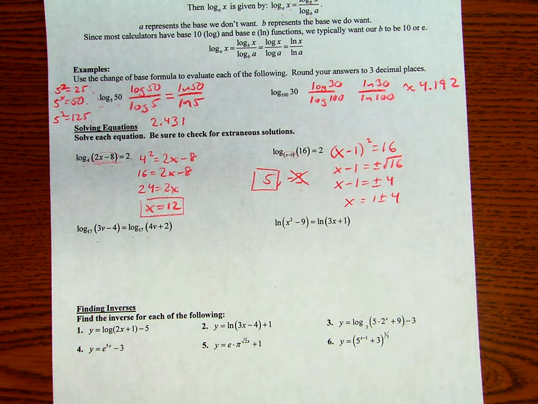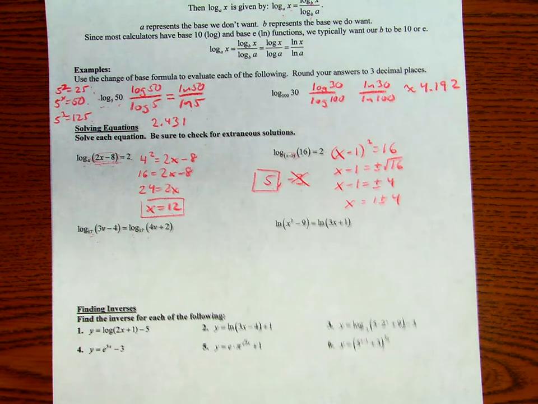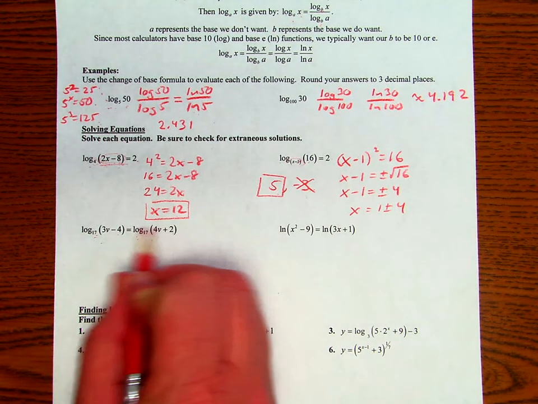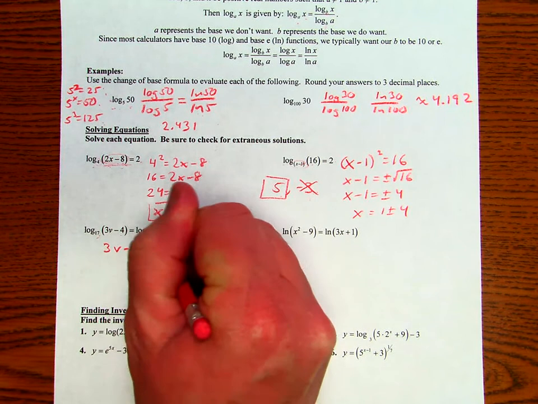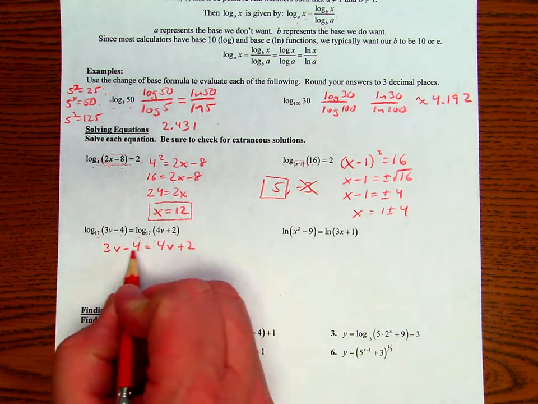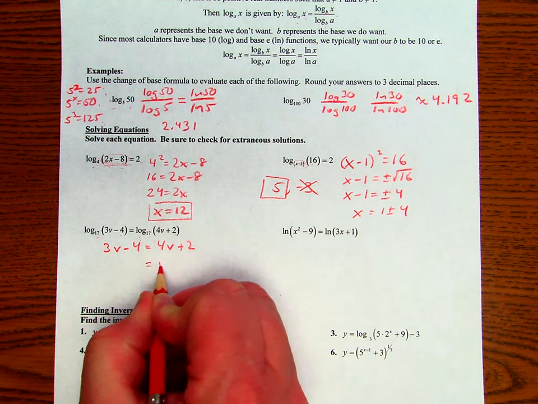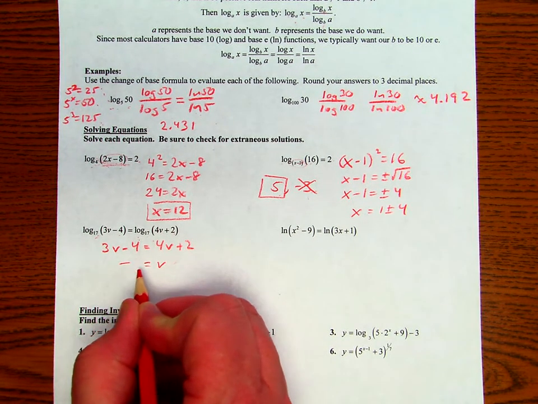Okay, second algebraic structure. Log equals log. As long as those bases match, they're both base 17, we can simply set these two guys equal to each other. 3v minus 4 equals 4v plus 2. So I'm going to bring this over here. That makes it 1v. Bring that over there. That makes it minus 6.